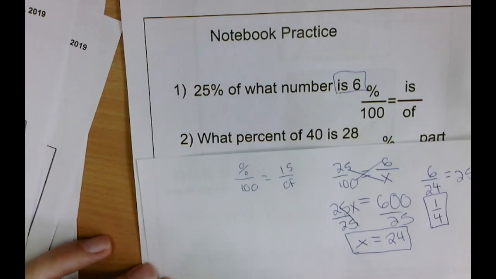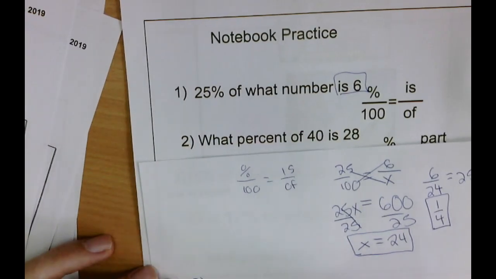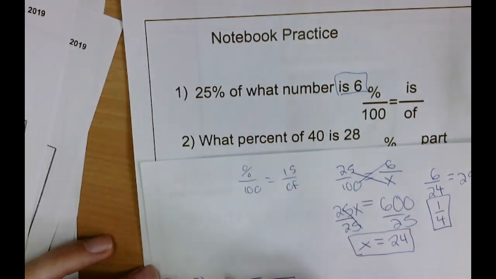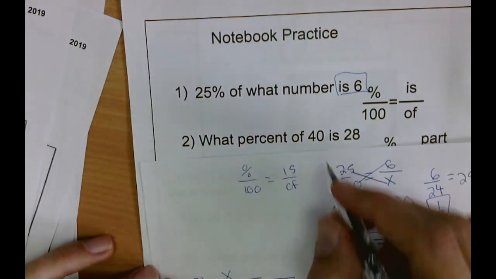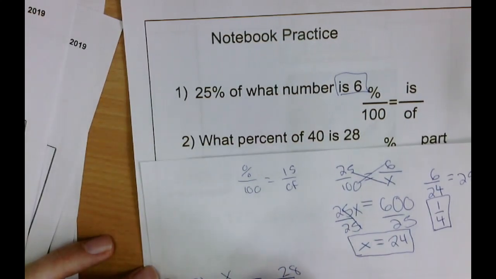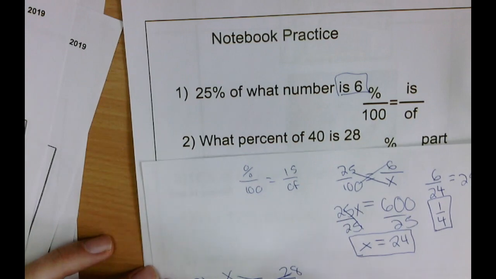Let's look at number 2. What percent of 40 is 28? Percent, missing, of is 40, is 28. And then remember, we put the percent over 100, so we'll put 100 underneath the x. Now we cross multiply. 100 times 28 is 2800. And x times 40 is 40x.